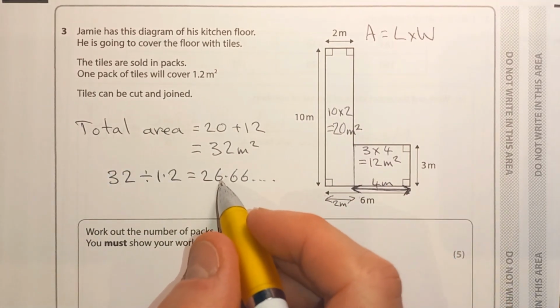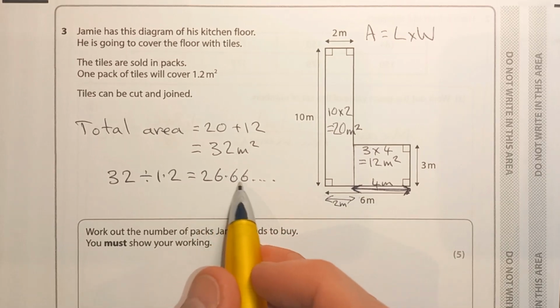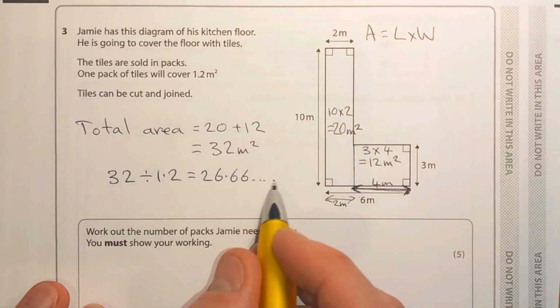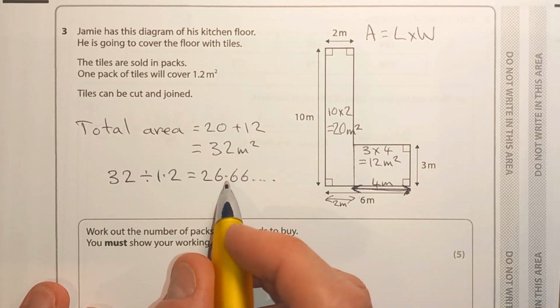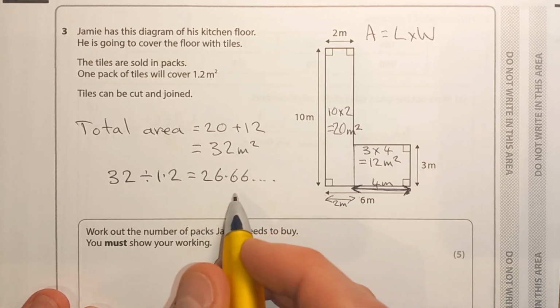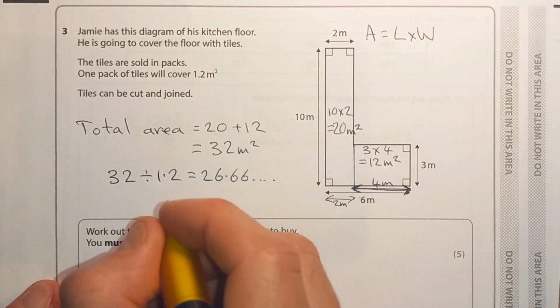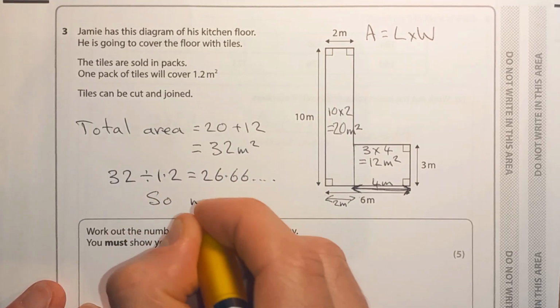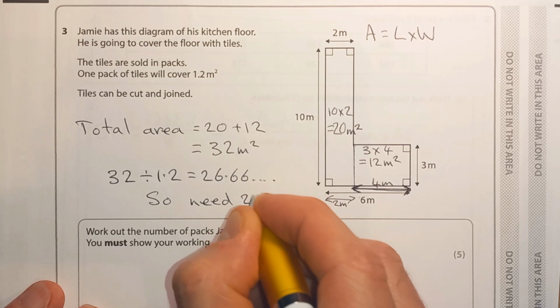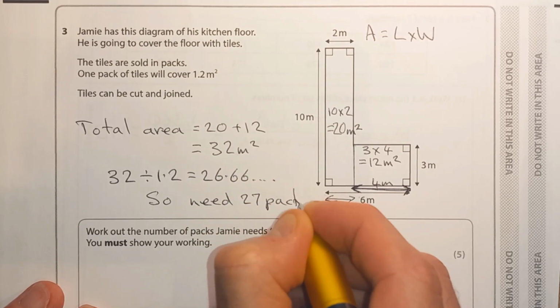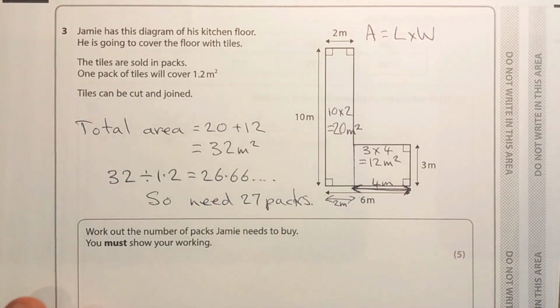Now, if you go in a shop and try to buy 26.6666 packs, they won't be able to help you. They'll say, no, we can either sell you 26 packs or 27 packs. Or 26 won't be enough. We need more. So we're going to need 27 packs.